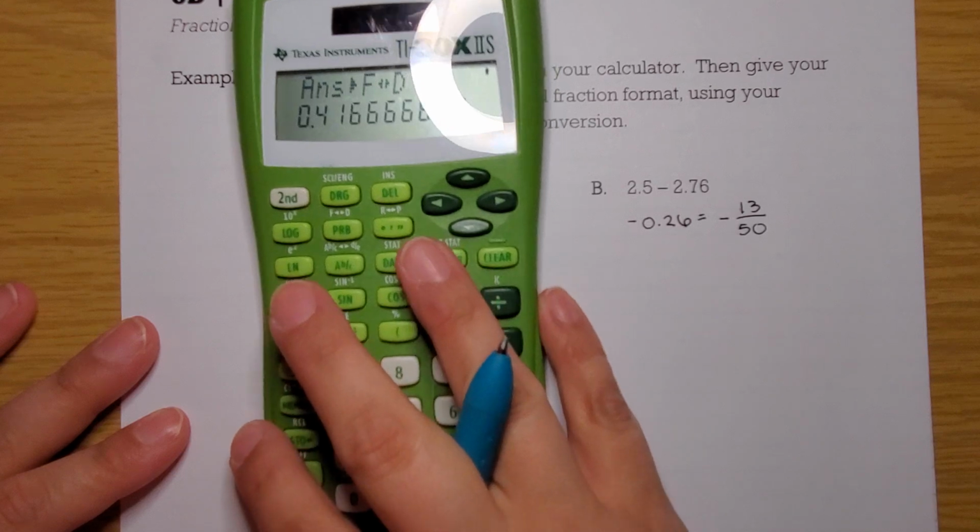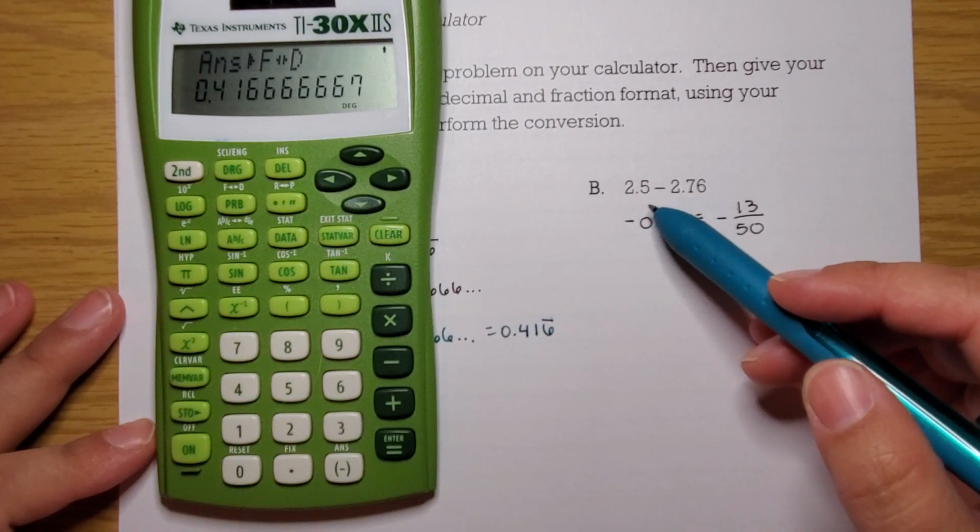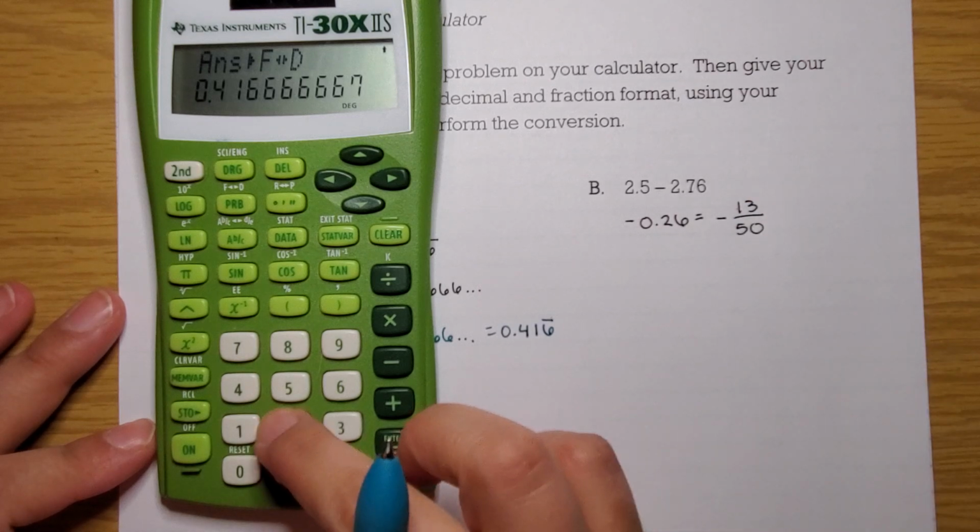Let's try the decimal technique. So here we've got 2.5 minus 2.76.